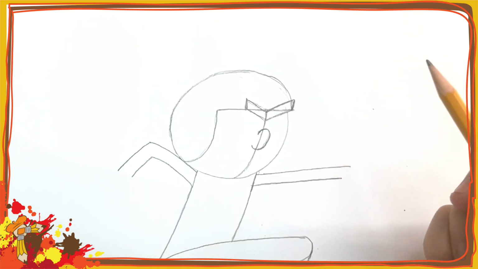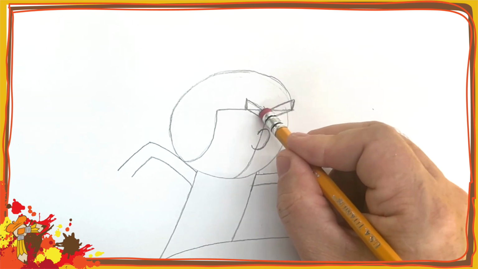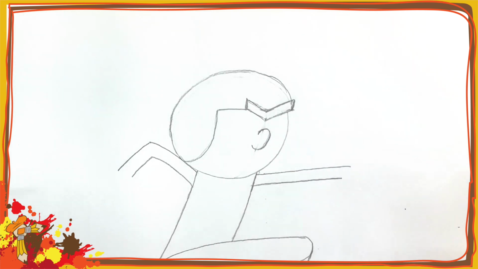So those are his eyebrows. So we can go ahead and erase some of these lines here. We'll erase this center line and the ones through his eyes. All right, now we can go ahead and add his eyes.